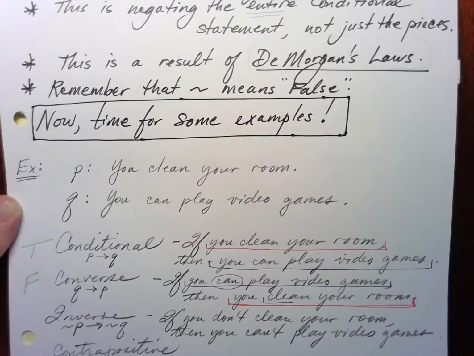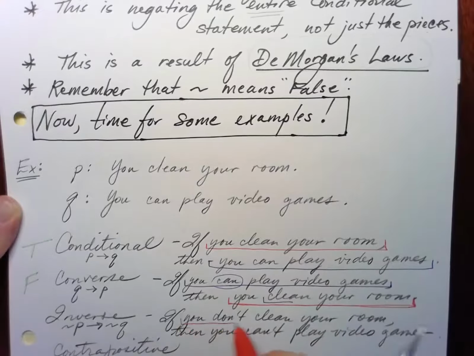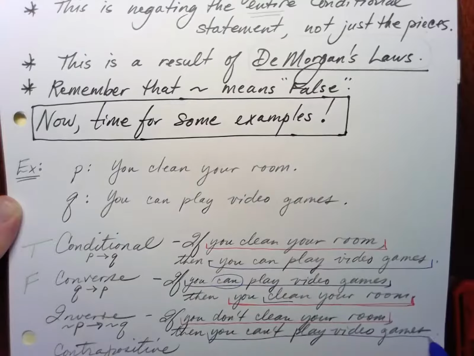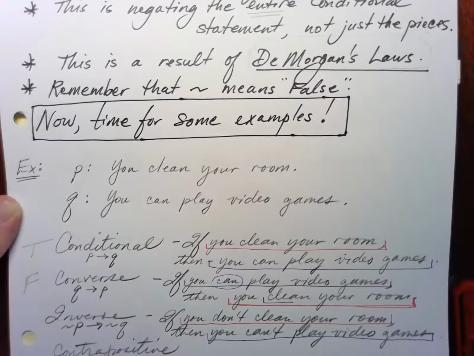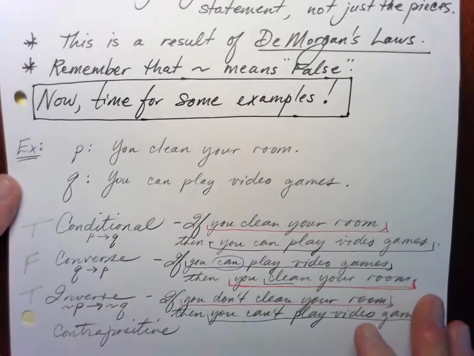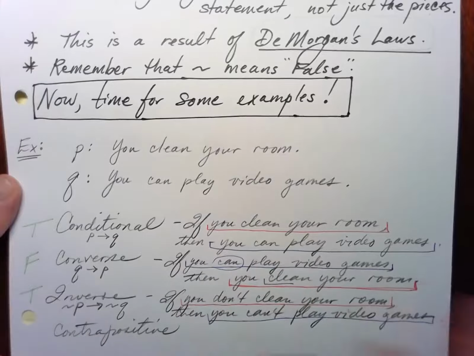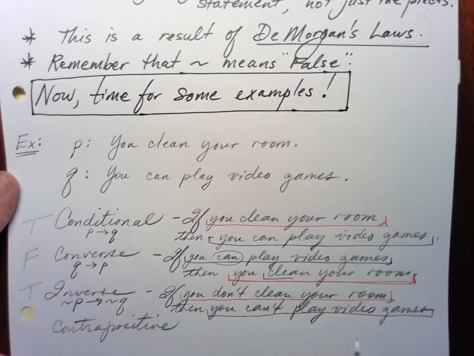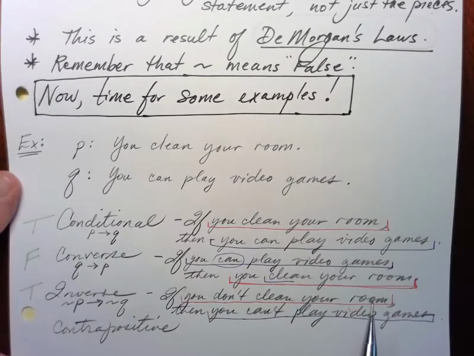Okay, so again, you don't clean your room is my P, and here's my Q. If you don't clean your room, then you can't play video games. Well, that's true, because I don't know of anybody's parents that wouldn't say that. I'm sure you can hear your parents saying it now.